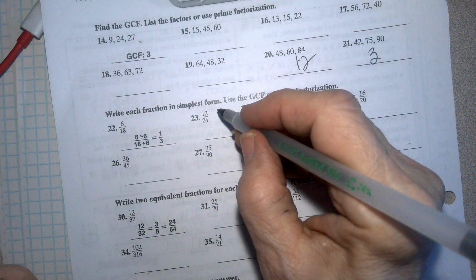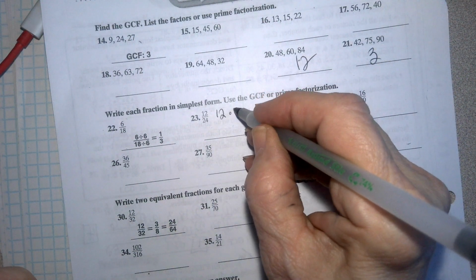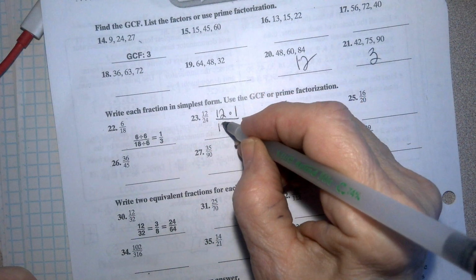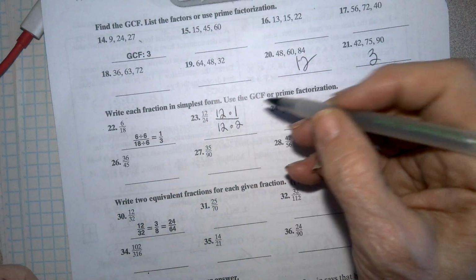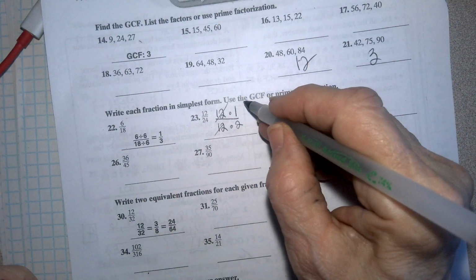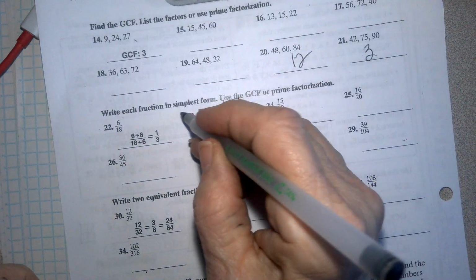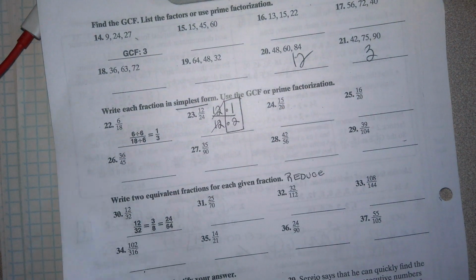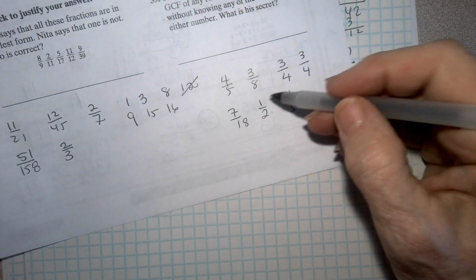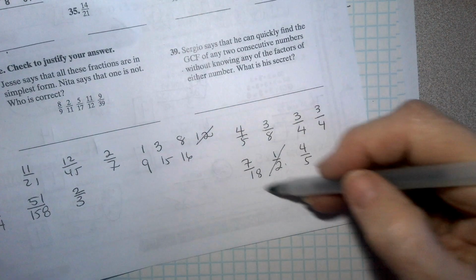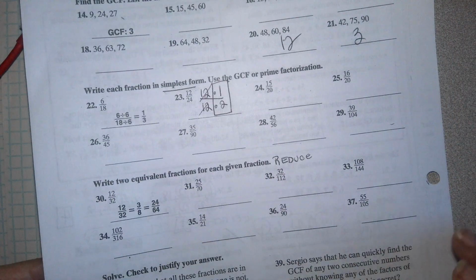Then you're done. So it's 12 times 1, and 12 times what will give you 24? Times 2. So I can cross out the greatest common factor, and that is the fraction in the simplest form. So is that answer down there, 1/2? It's right over here. And all of these are grouped together, so all of those are going to be there.